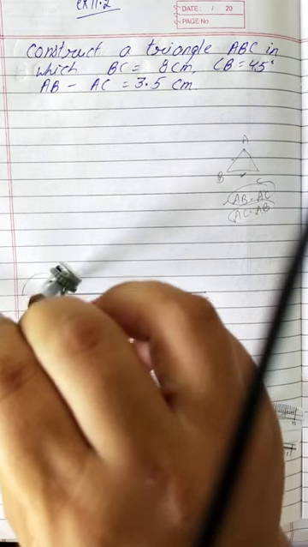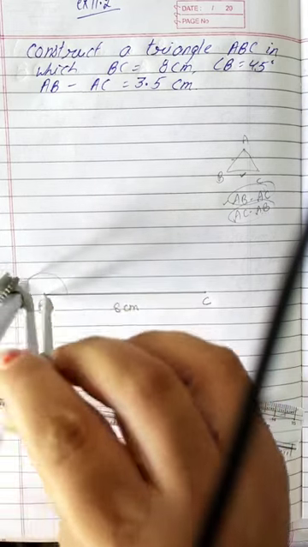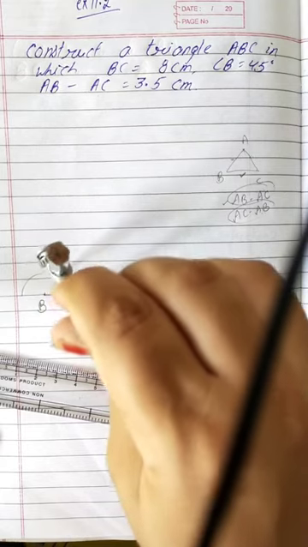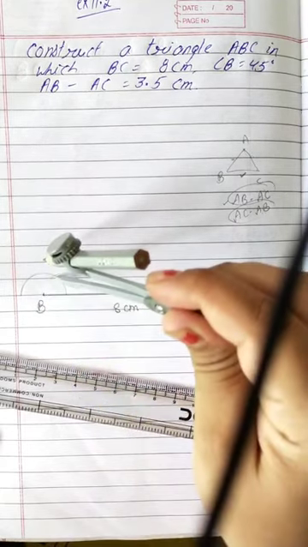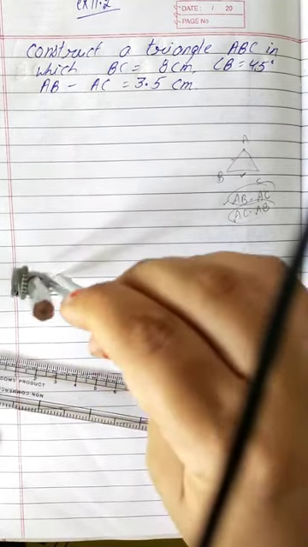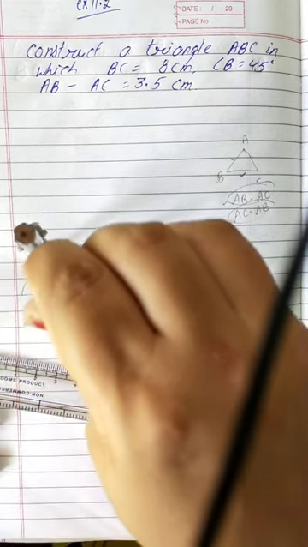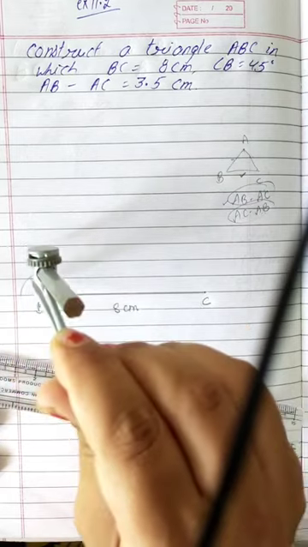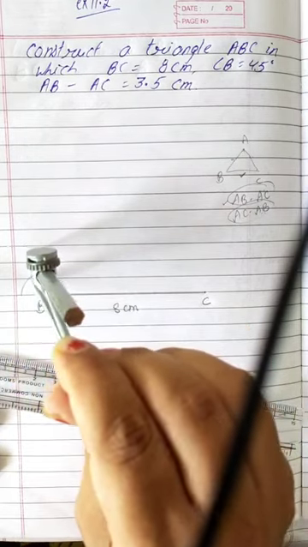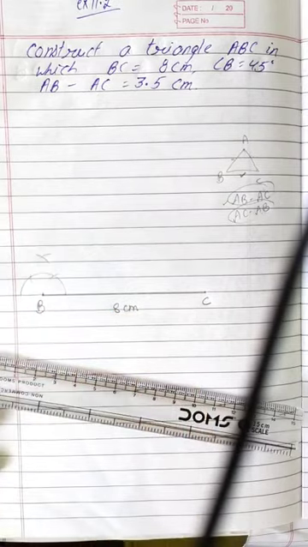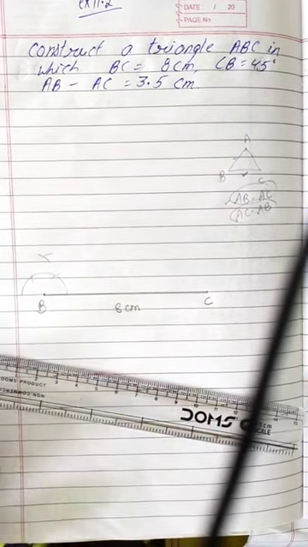So this I am going to construct first 90. Keep on looking. Same width. So here we have 90 degree.